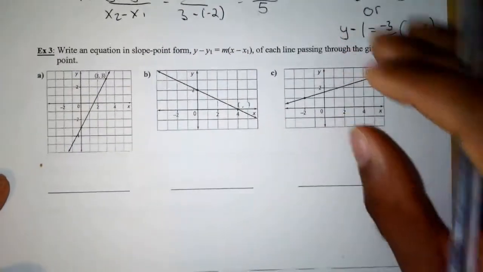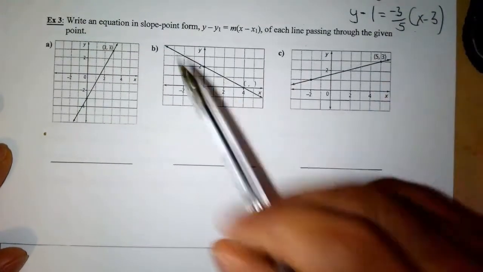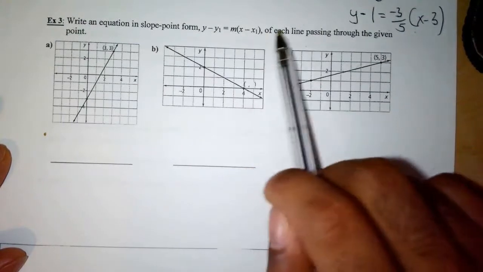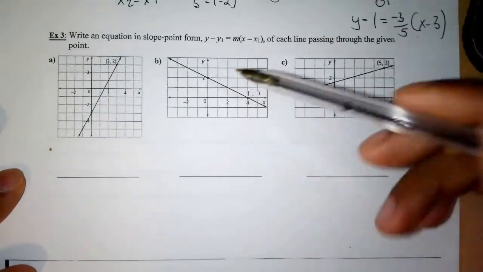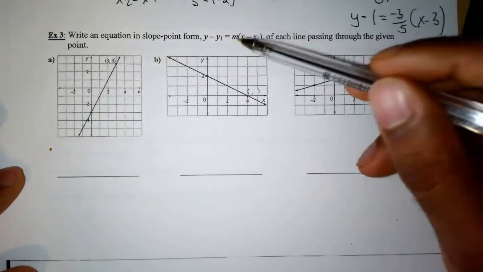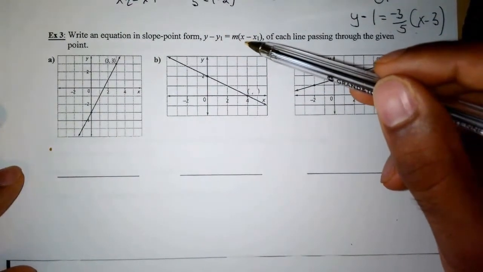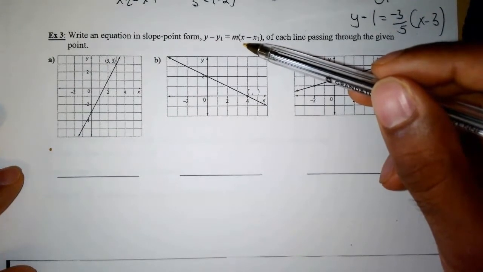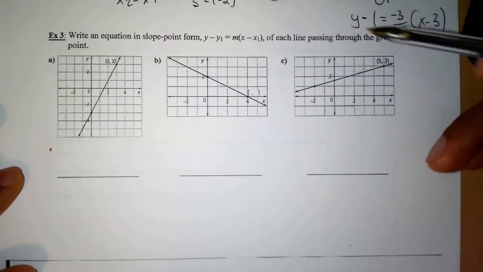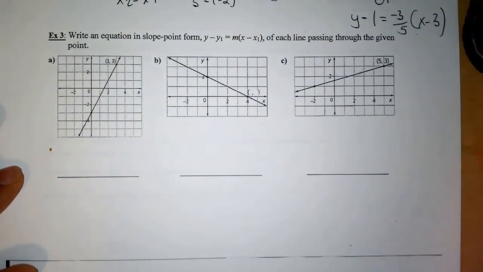All right, so example 3. Write an equation in point slope form. So this is point slope form again. You don't need to memorize these equations. You can use them on a test. You can either use the Math 10 data booklet, or you could just Google search or use the notes if you like, of each line passing through the given point.